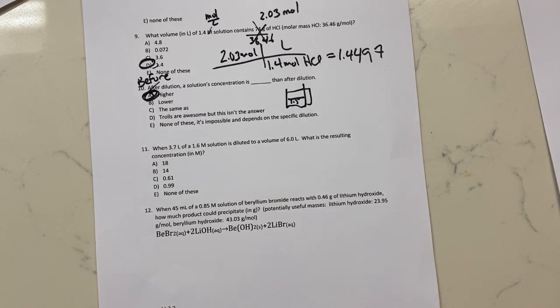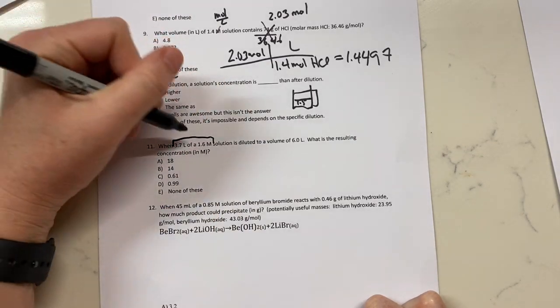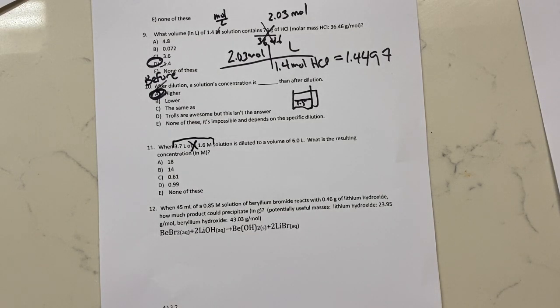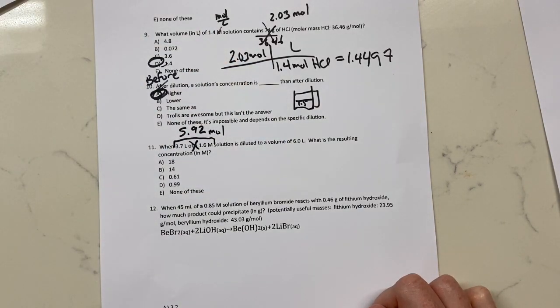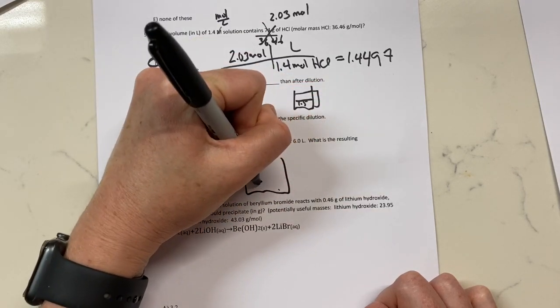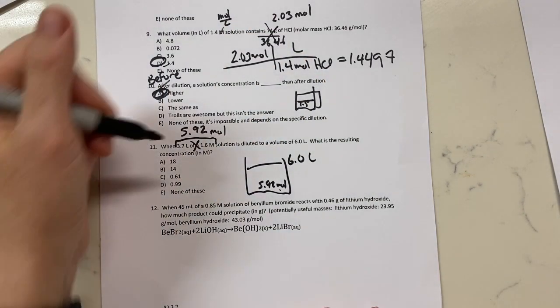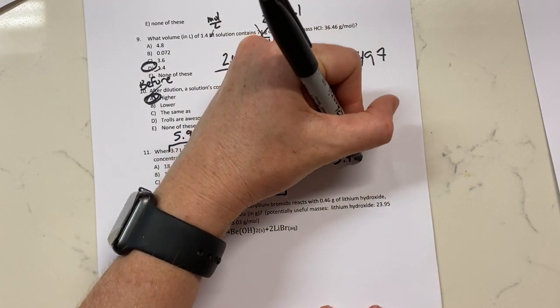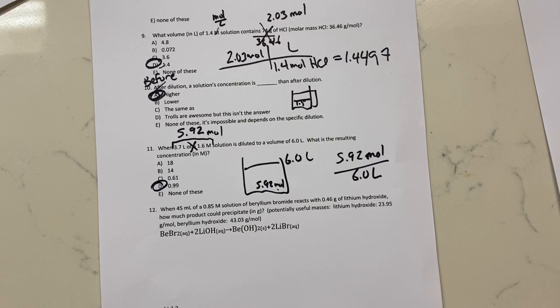All right, number 11. This one is kind of one I've been waiting to get to, because hopefully the video's rubbed off on you and you're doing this almost automatically. It says when 3.7 of a 1.6 mole per liter solution, remember what you do, you multiply those together. So you've got liters and mole per liter, you multiply those together and that'll give you moles. So I'm taking 3.7 times 1.6, I get 5.92 mole. So now you've got 5.92 mole, and it's diluted to a volume of 6.0 liters. What is the resulting concentration? Well, concentration is in mole per liter, so we're going to take 5.92 mole and simply divide it by the 6.0 liters. So I get an answer of 0.99. So D is my answer.